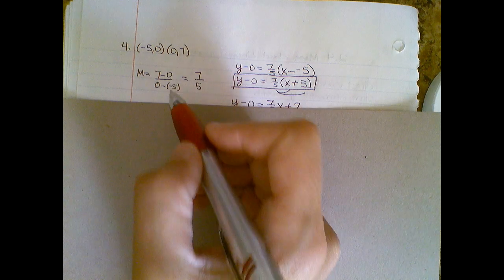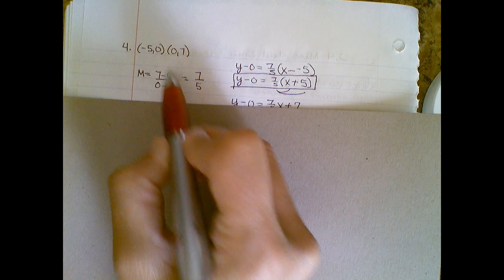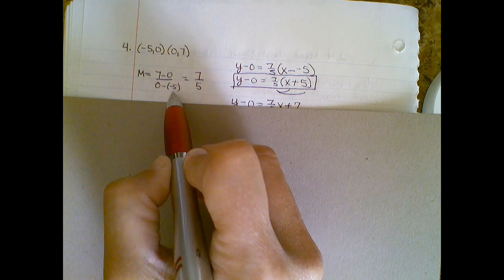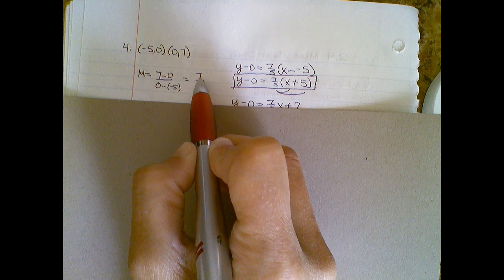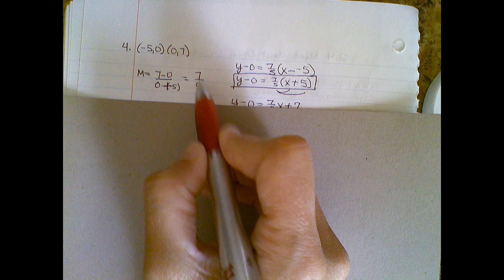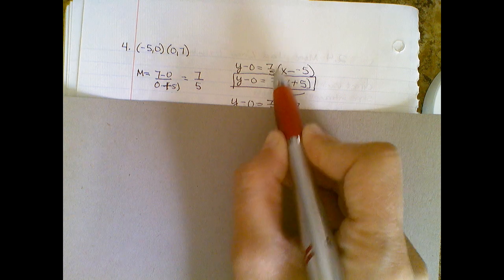Alrighty, this next example, I'm going to give you 2 points also. And we're going to do the exact same process. So first step, we need to find our slope. So we take the difference of our y's divided by the difference of our x's. So 7 minus 0, 0 minus negative 5. So 7 minus 0 is 7, 0 minus negative 5. We cancel out the two negatives, that is now positive. So 7/5, we plug that in for our slope.